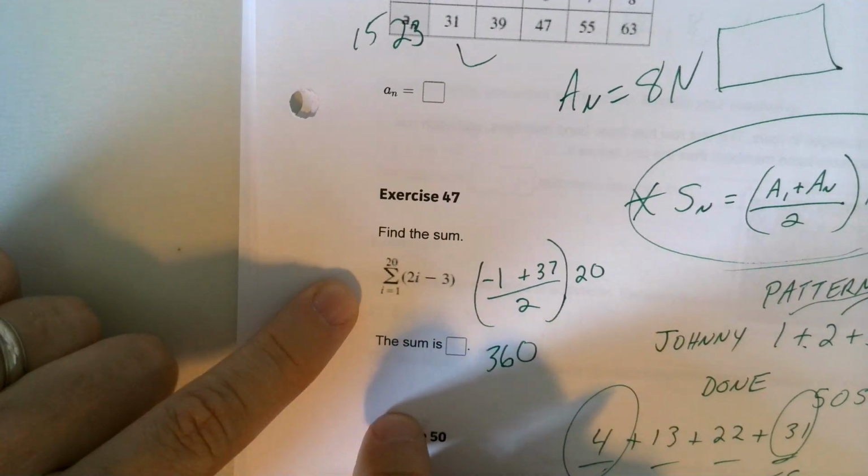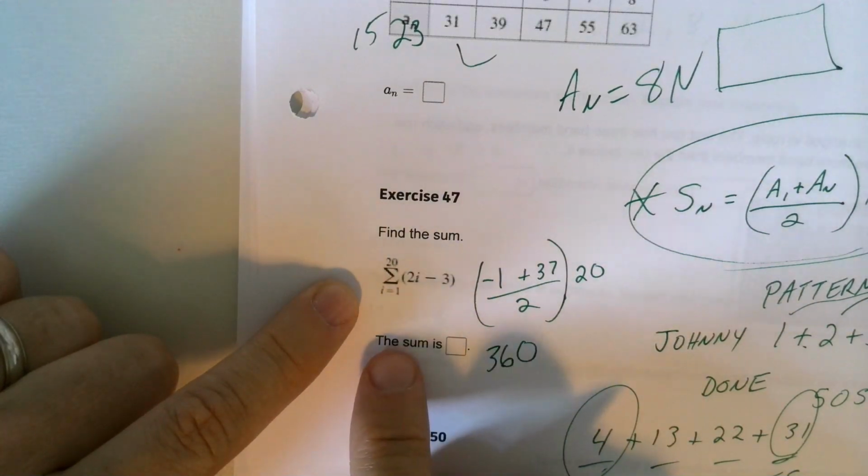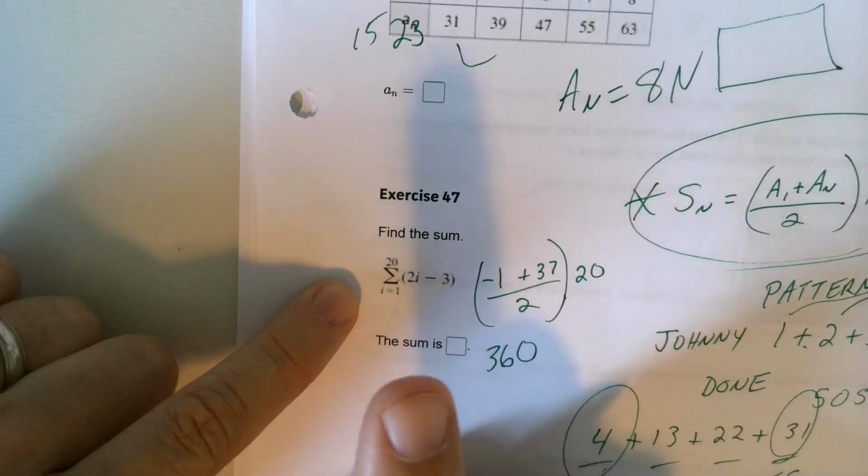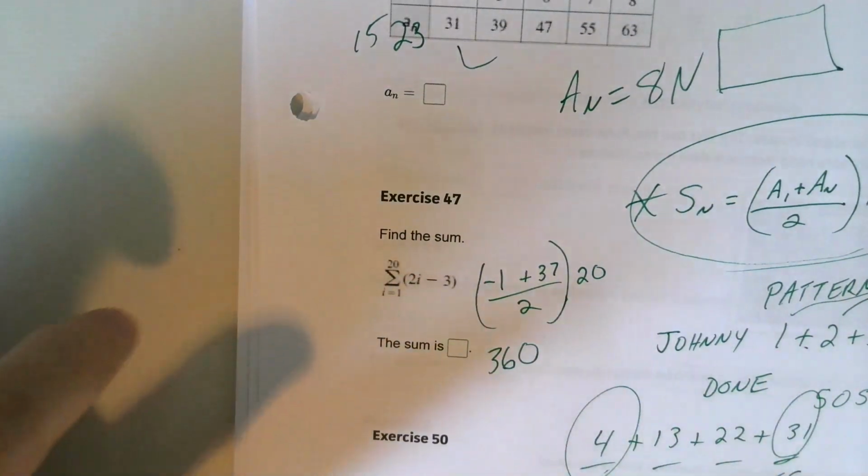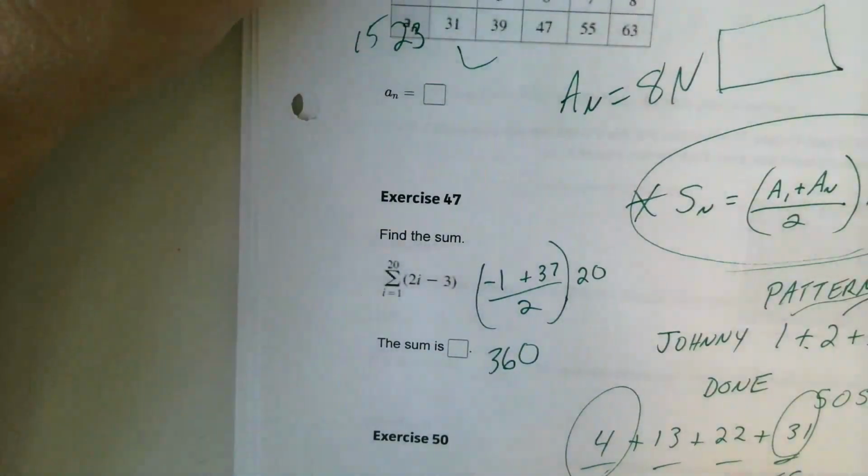Got 360. Now, I could write them all out. You could write out the first term, second term, third term, all the way to the 20th term. But know that that's what you're going to get. Okay.